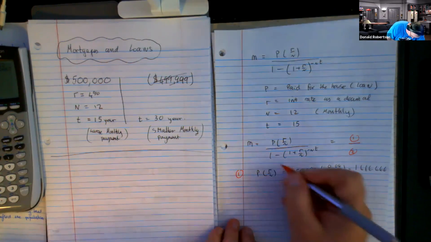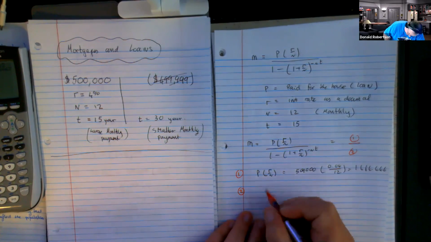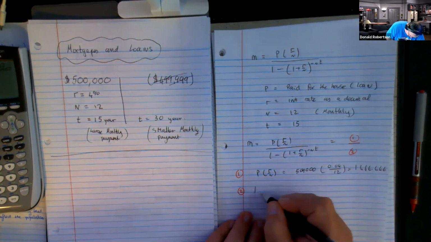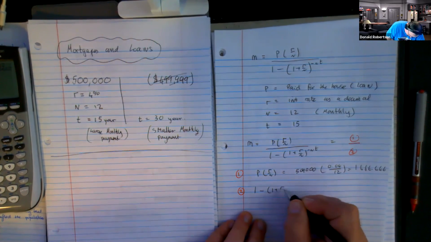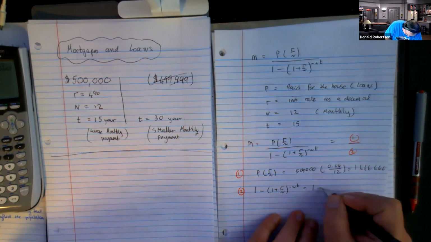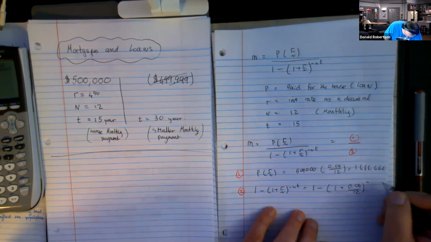I then go for the ugly second guy. 1 take away 1 plus the interest rate over 12, to the power of negative 12 times 15.